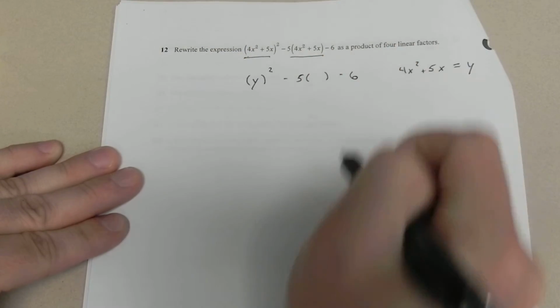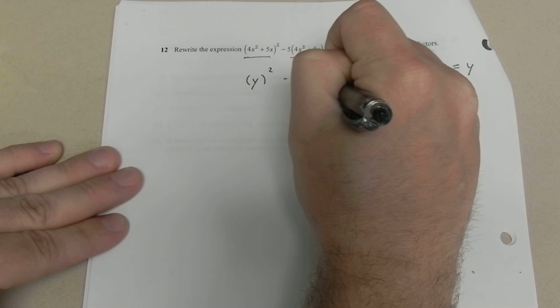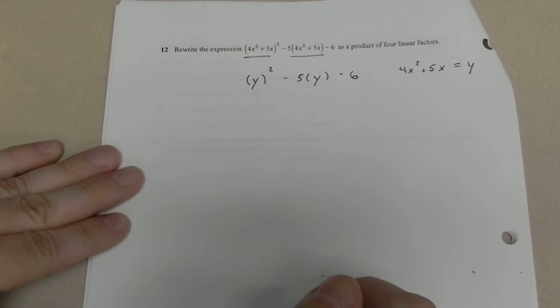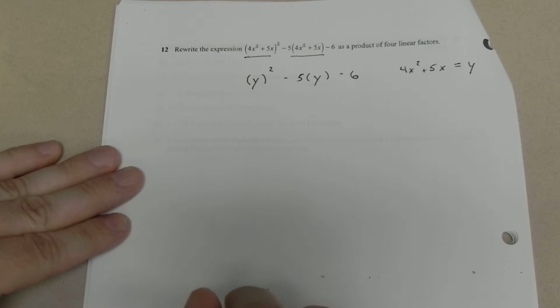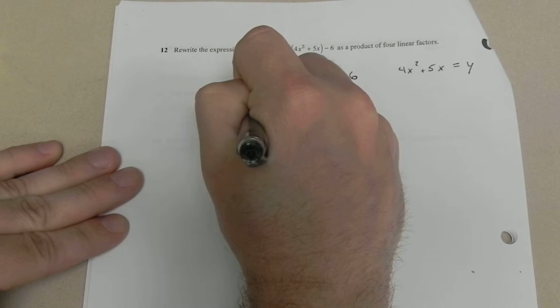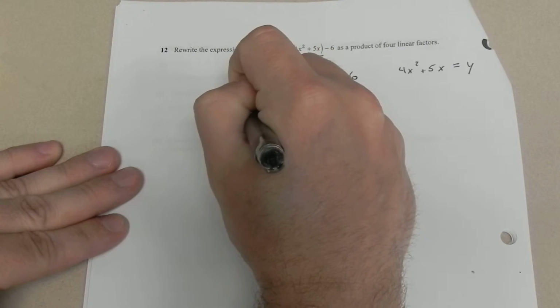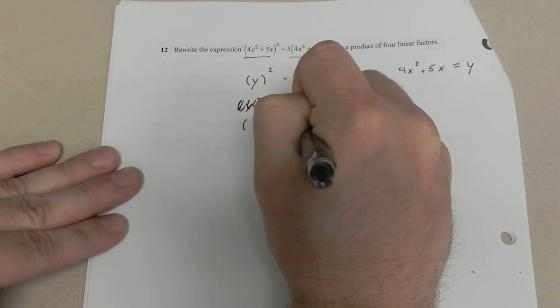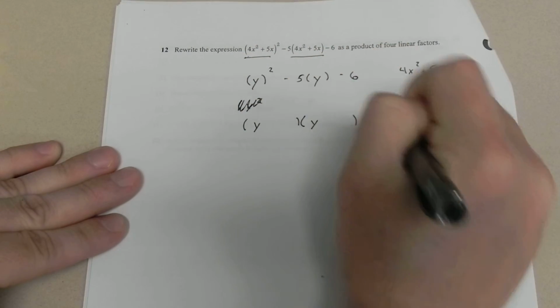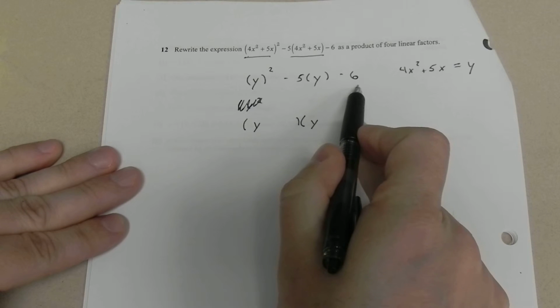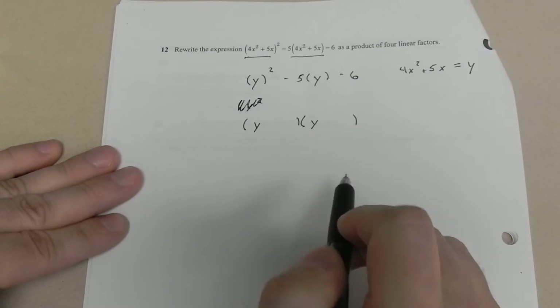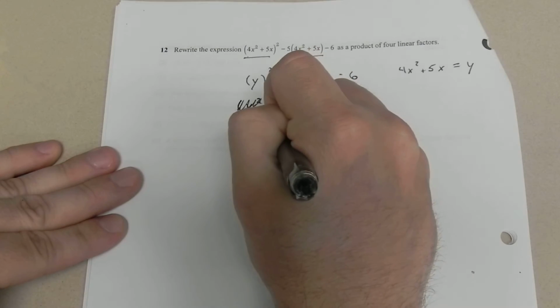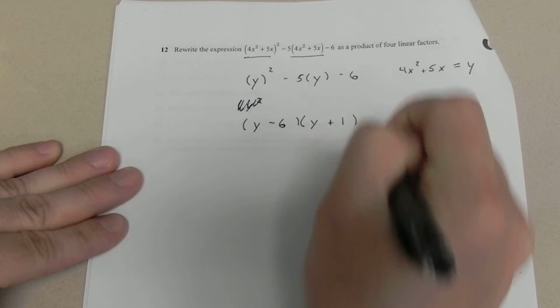Y squared minus 5y minus 6. I can factor that. Y squared is the product of y times y. Values to multiply to be negative 6, but combine to be negative 5: negative 6 and positive 1.